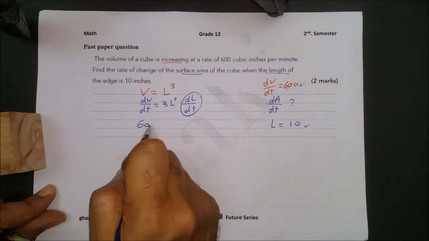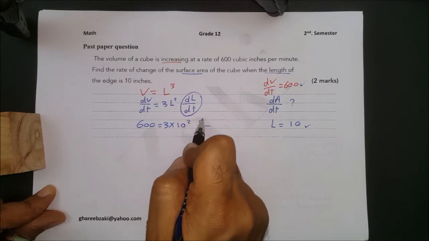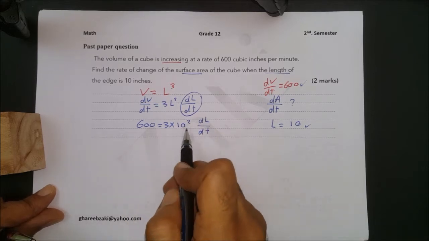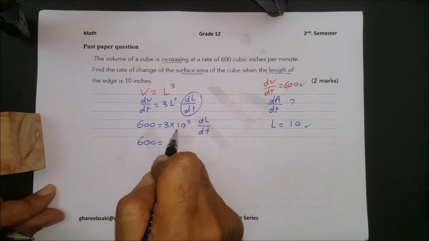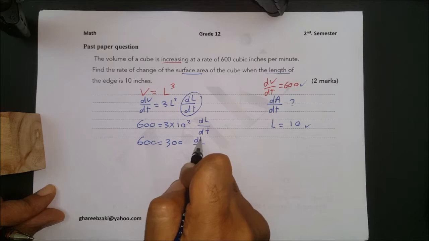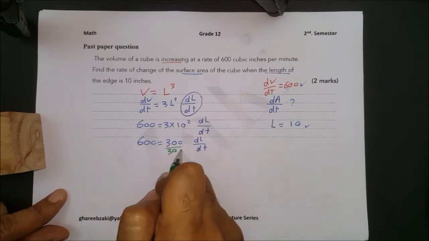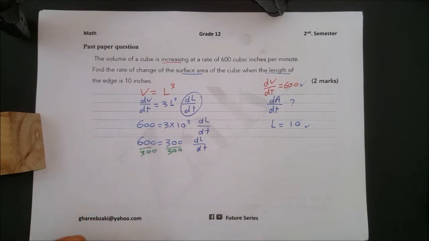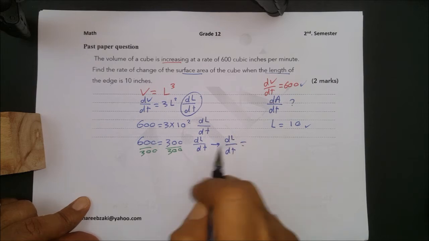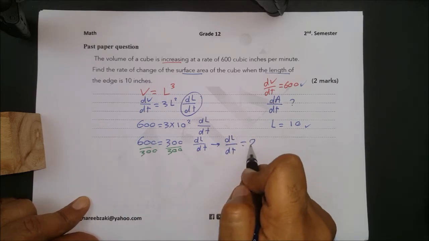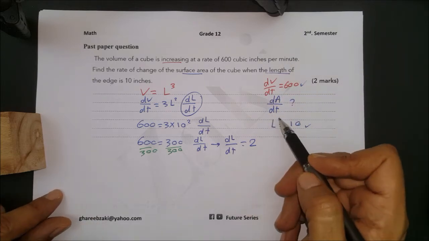Substitute. So 600 equals 3 multiply 10 squared dL by dt. 10 squared is 100, 3 times 100 is 300. So 600 equals 300 dL by dt. Divide both sides by 300 to simplify. So from this one we can get dL by dt. 600 divided by 300 equals 2. Of course, it's inch per minute, but the required is dA by dt.